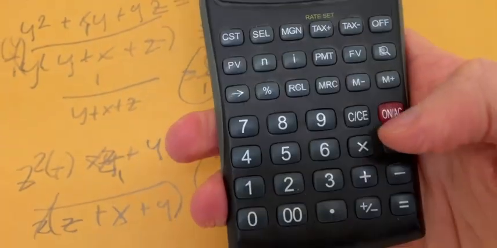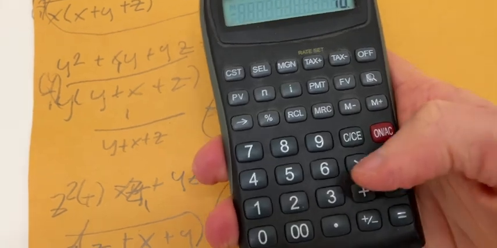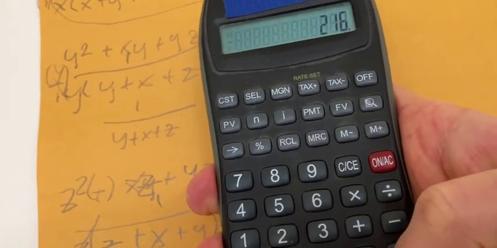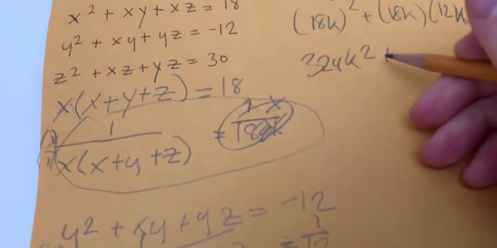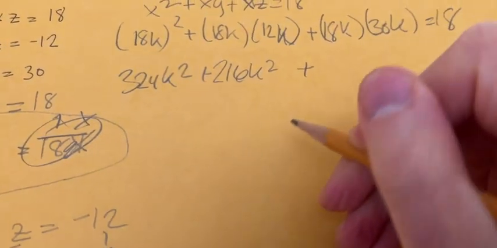Okay, what's 18 times 12? So do this thing again. 216. Oh, it's 18 times 30.